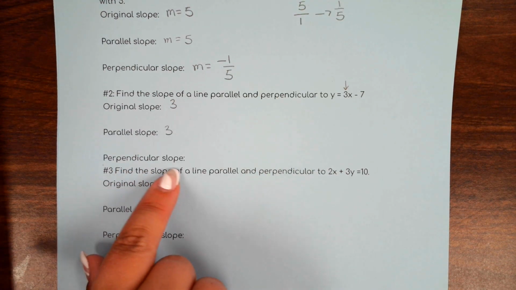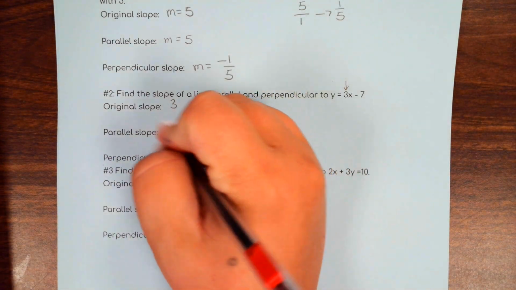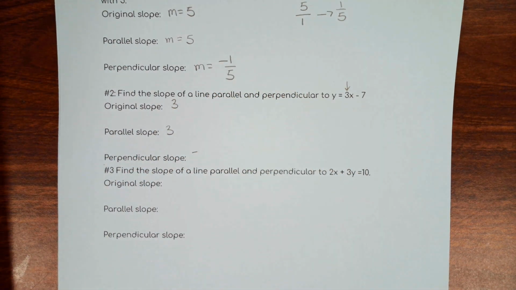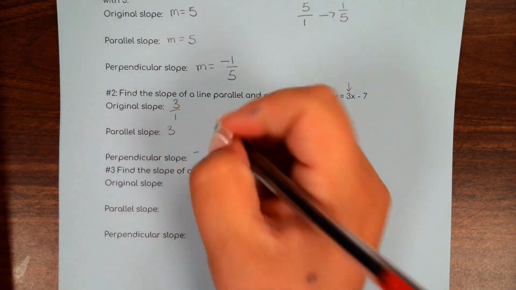And if we want a line that's perpendicular, we need the opposite reciprocal. The opposite of a positive would be negative. The reciprocal of 3, remember, is really 3 over 1. So it's negative 1/3.